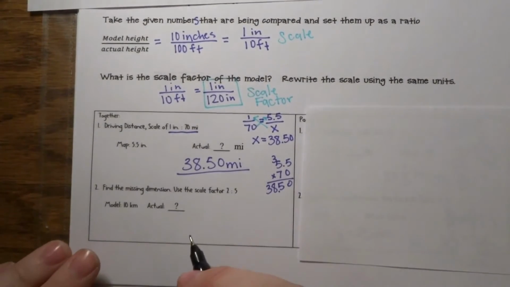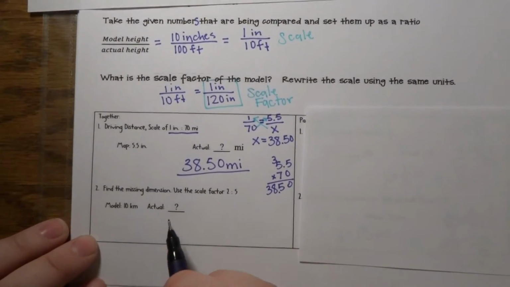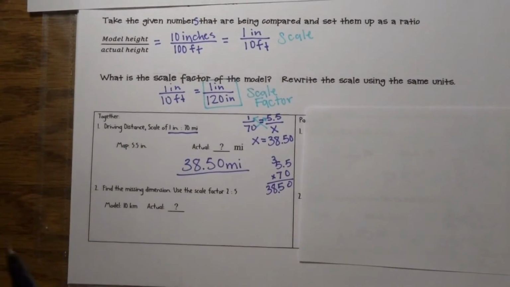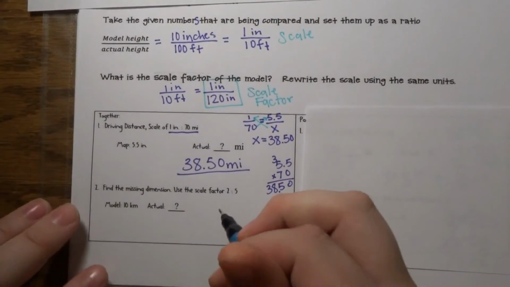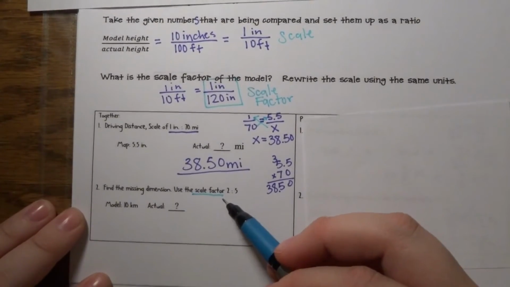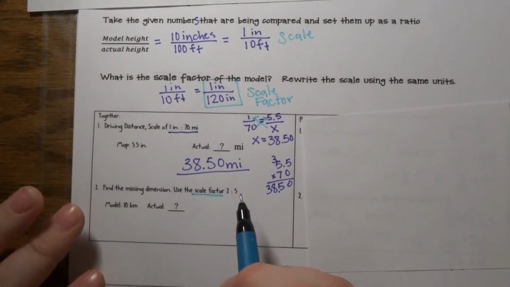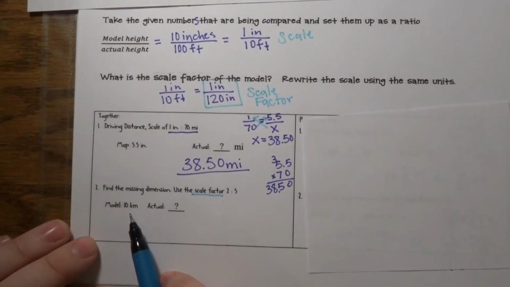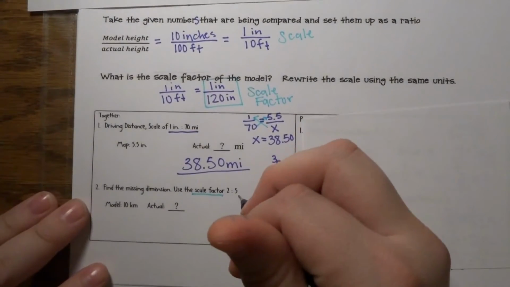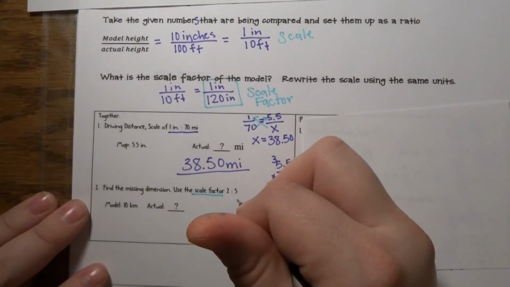Okay, let's do number 2. Find the missing dimension using the scale factor 2 to 5. Okay, we need to remember when we have a scale factor, it is going to have the same units. So all of these units will be the same. They all will be kilometers. So let's do our first step, set up our proportion using our scale factor.